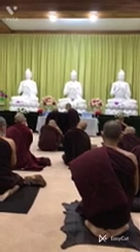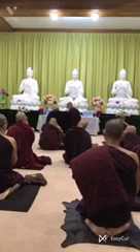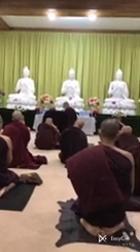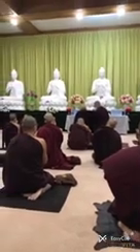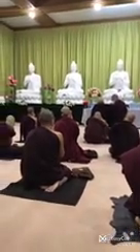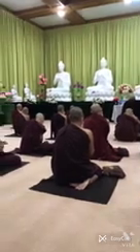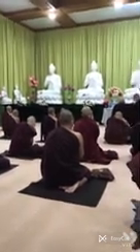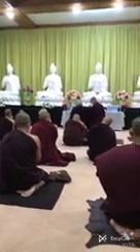Then number 9, Jhanupekkha, equanimity of jhana. And number 10, Parisuddhupekkha, equanimity of purification. Altogether there are 10 types of upekkha.